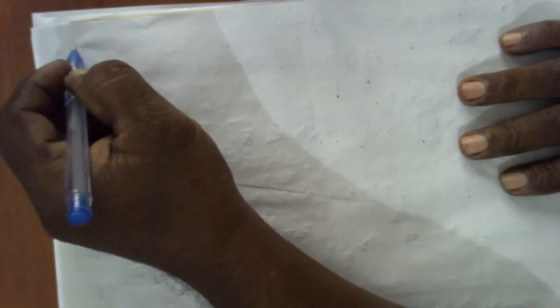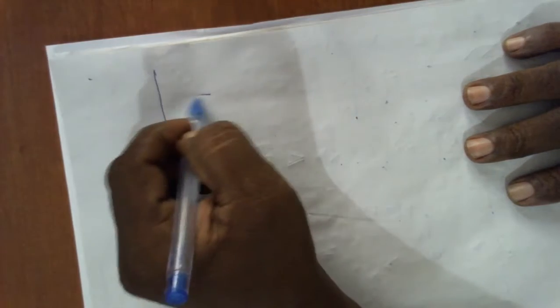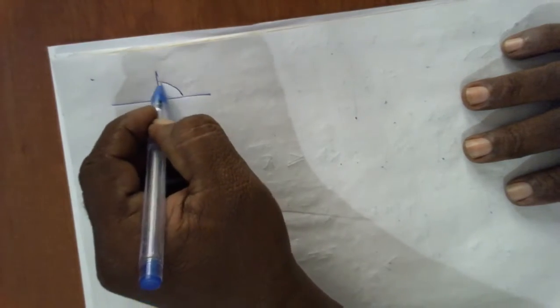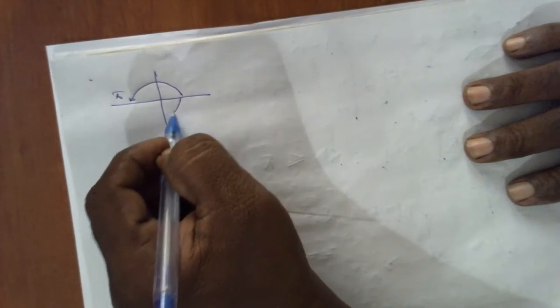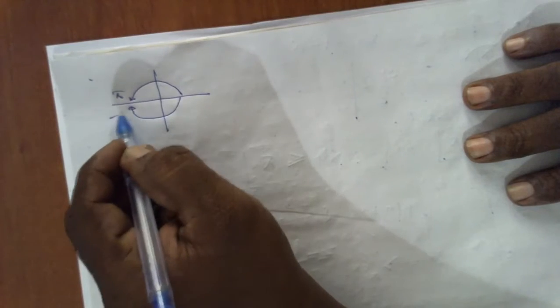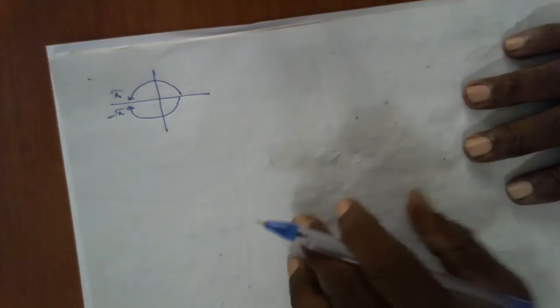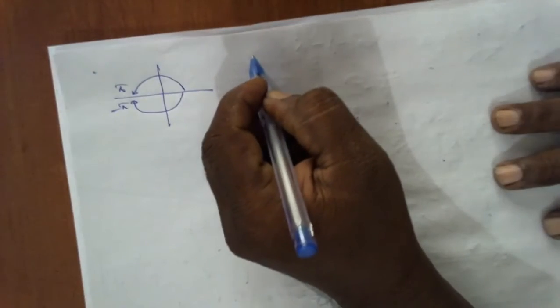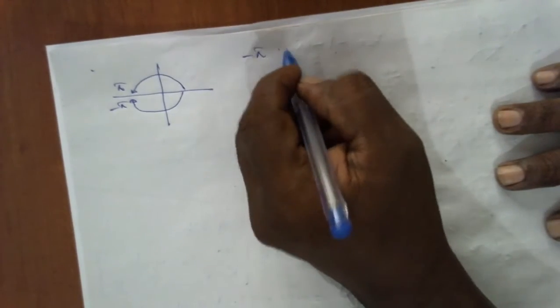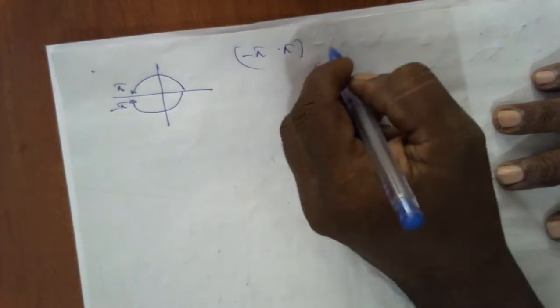Different way means, now if you confine to a single period, you can measure from this direction up to pi. From this side also you can measure up to minus pi, like this. Angle you can measure like that. From minus pi to pi is one period.